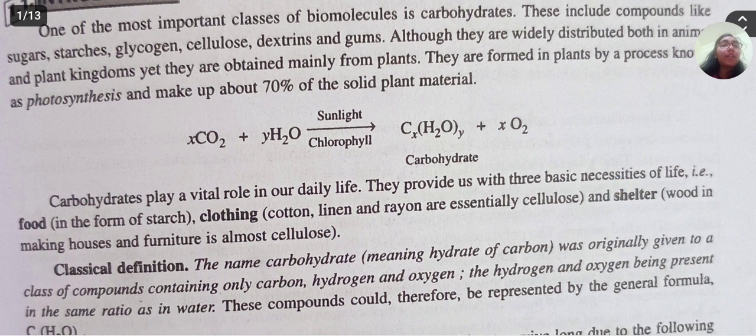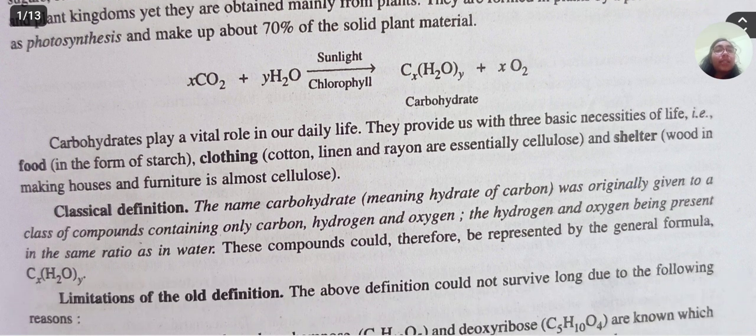Carbohydrates play a vital role in our daily life. They provide us with three basic necessities of life: food, clothing, and shelter. Food in the form of starch; clothing, cotton, linen and rayon are essentially cellulose; shelter, wood in making houses and furniture is almost all cellulose.